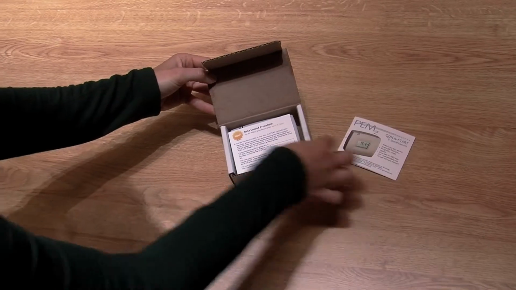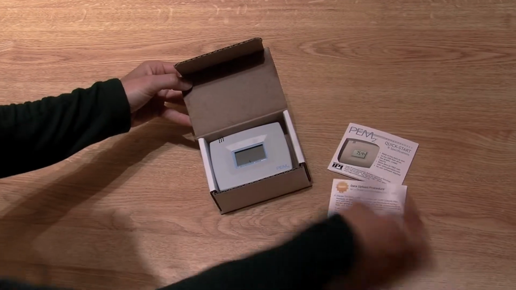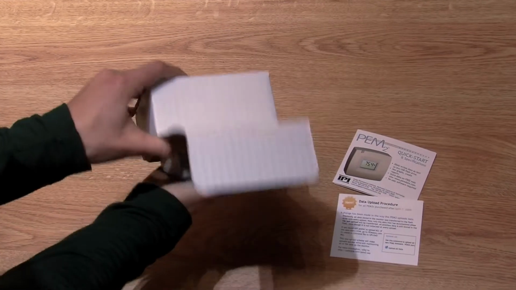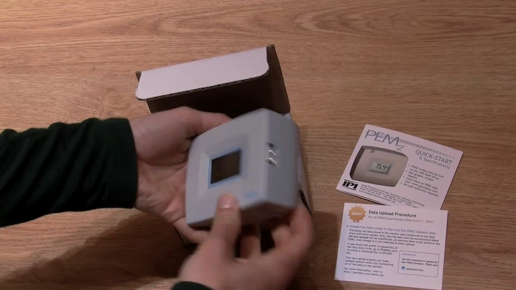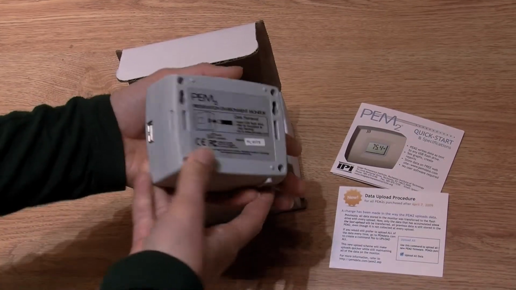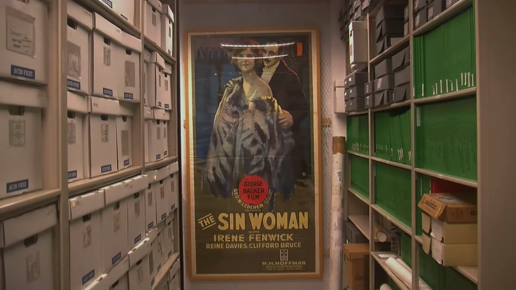This is the PEM2. PEM stands for the Preservation Environment Monitor. This is a data logger, but it was designed expressly for use in libraries, archives, and museums. The features that are important for that application are high accuracy and long-term reliability. If you decide to collect the data 10 years from now, it will all be there waiting for you when you're ready to do that.